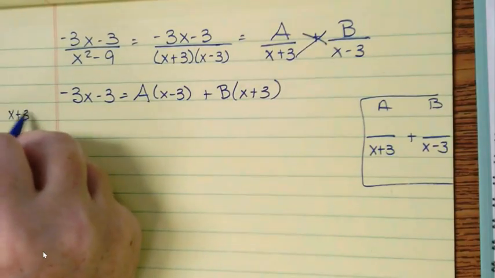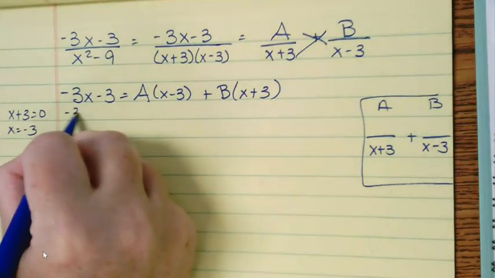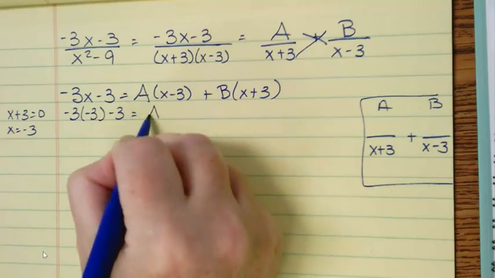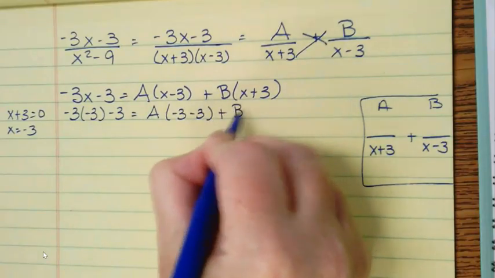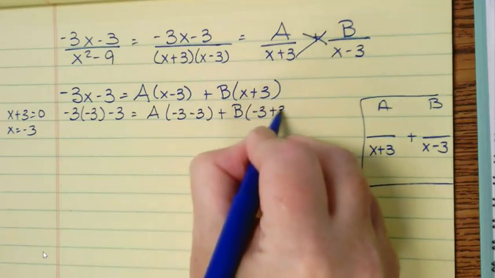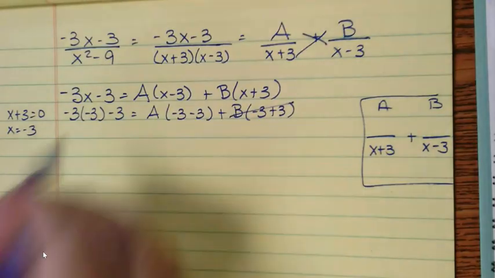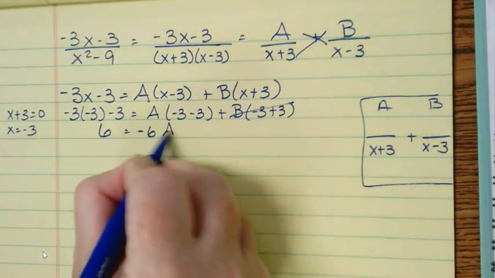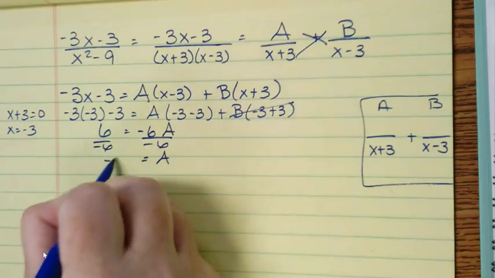X plus 3 equals 0, so x equals negative 3. So negative 3 times negative 3 minus 3, that's a lot of 3's, A times negative 3 minus 3 plus B of negative 3 plus 3. That cancels. So 9 minus 3 is 6 equals negative 6A. Divide by negative 6, and A equals negative 1.